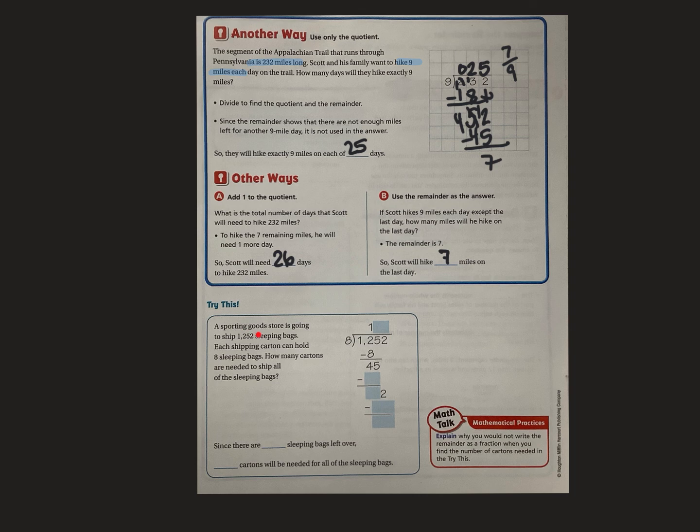Let's try this. A sporting goods store is going to ship 1,252 sleeping bags. Each shipping carton can hold 8 sleeping bags. How many cartons are needed to ship all of the sleeping bags? Well, what am I shipping and what's the entire amount that's being shipped? 1,252 sleeping bags. Right there, that's my dividend. And then each shipping carton can hold 8 sleeping bags. So I'm splitting all of these sleeping bags into groups of 8. So I'm splitting it equally into 8 pieces. That's my divisor.